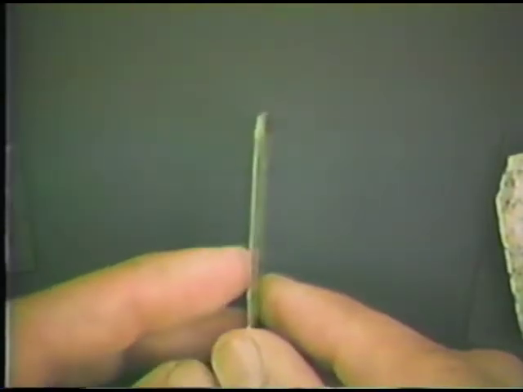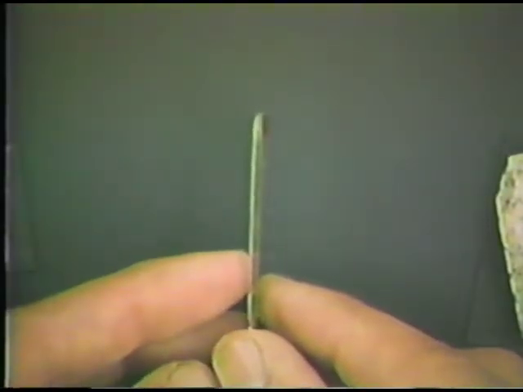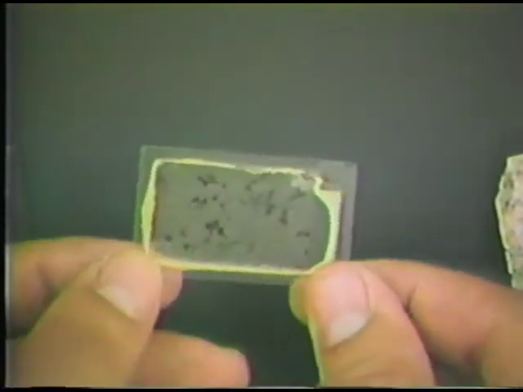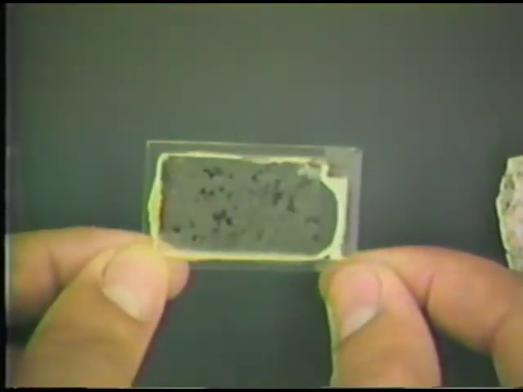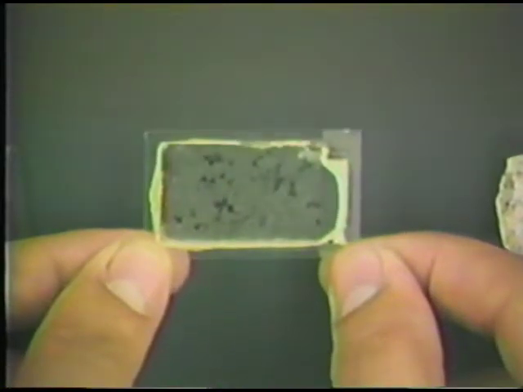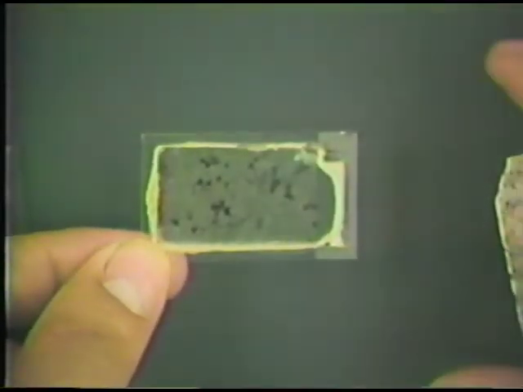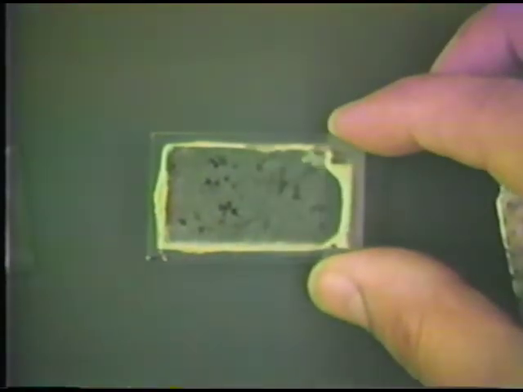So we have a very smooth upper surface, a smooth lower surface from the glass slide itself, a very thin rock specimen, and a kind of sandwich in between layers of epoxy. This is a normal preparation of a thin section, and it's the standard way really to look at the mineralogy of rocks in transmitted light.